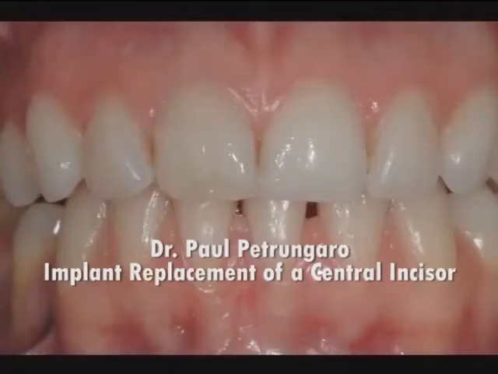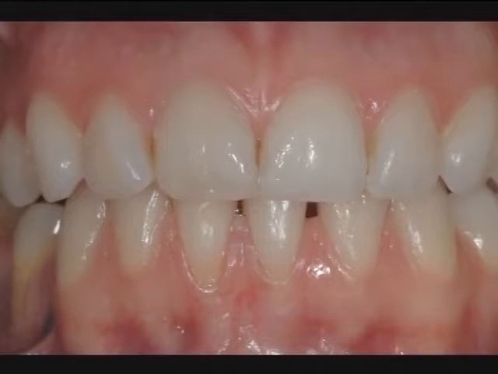The procedure we'll be discussing today and reviewing will be the replacement of tooth number 8, which is a failed endodontically treated tooth. It'll be atraumatic tooth removal, flapless implant placement, flapless bone grafting, and immediate provisionalization of tooth number 8. As you can see from the clinical photo, the requirements for aesthetics are extremely high, and we will be preserving all of the soft tissue architecture that we can.